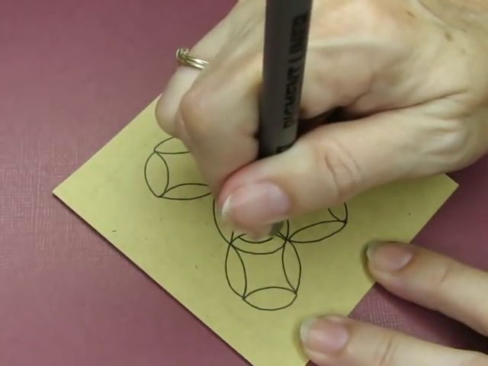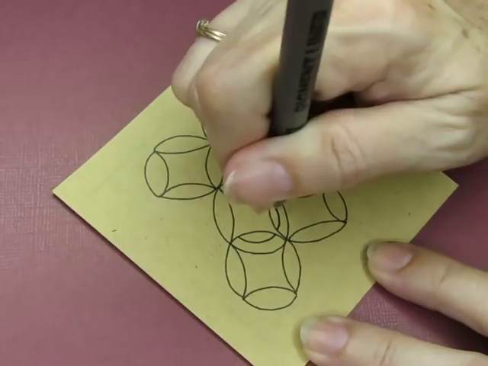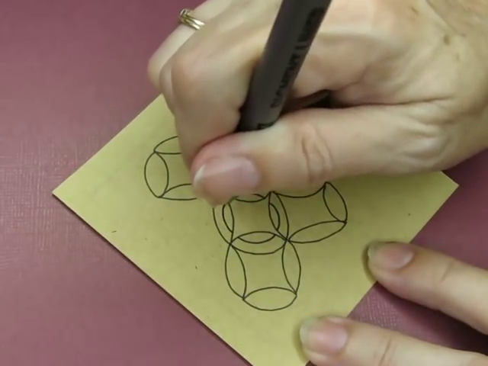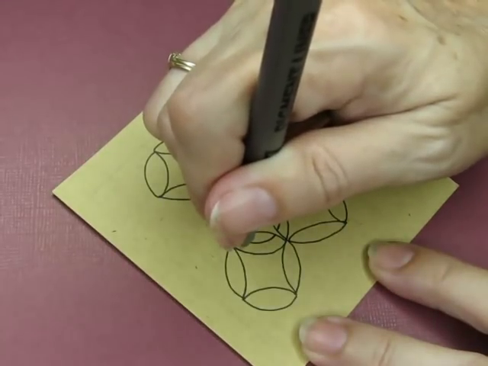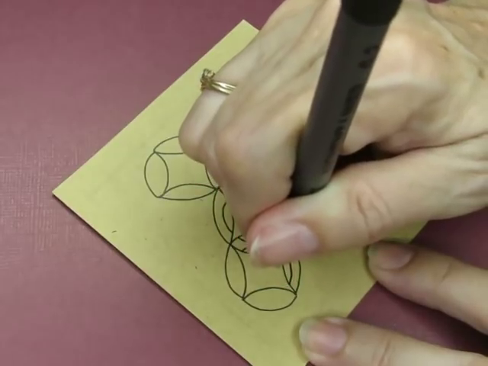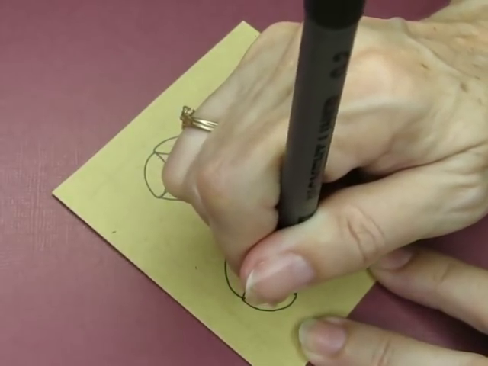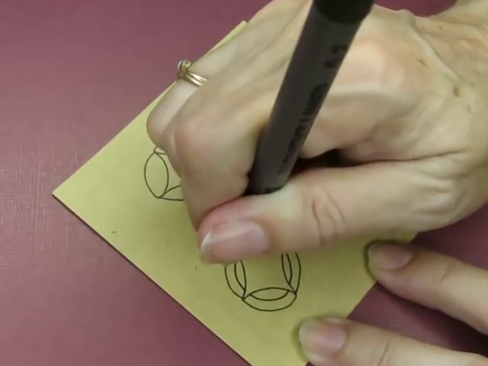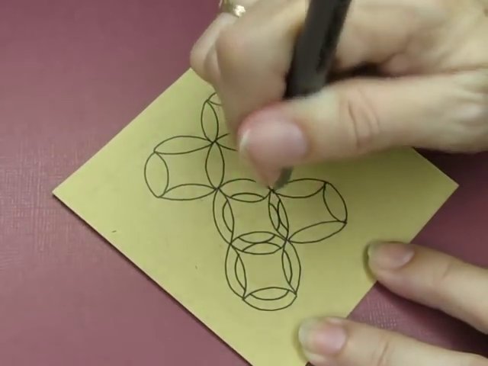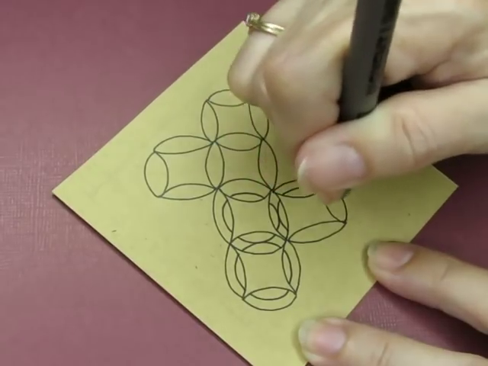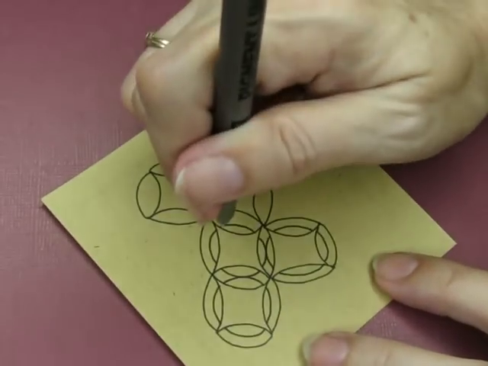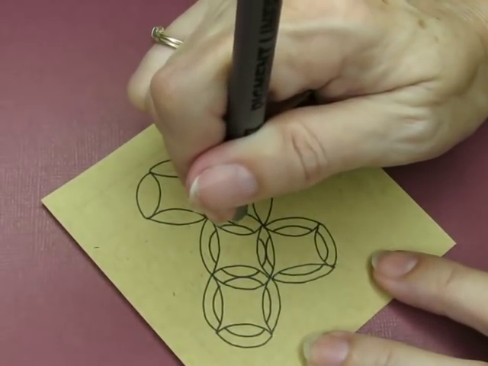So it's going to go here, here, here, and here. And then it's going to go the other way. Here. And then this one is going to have one here. This is the tough part.